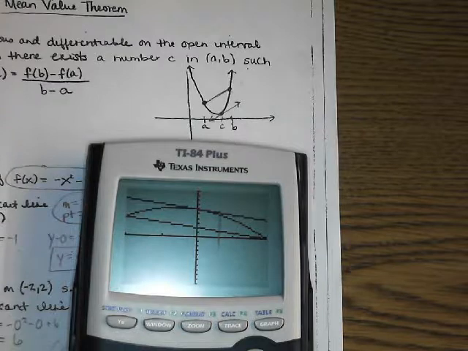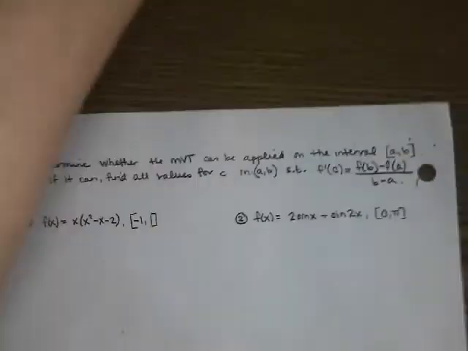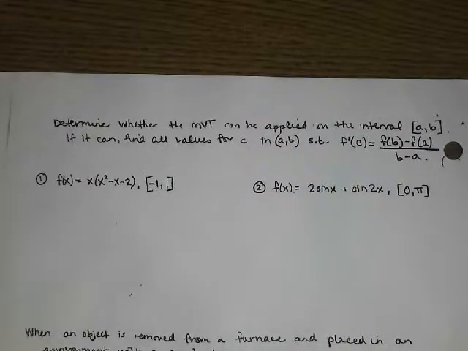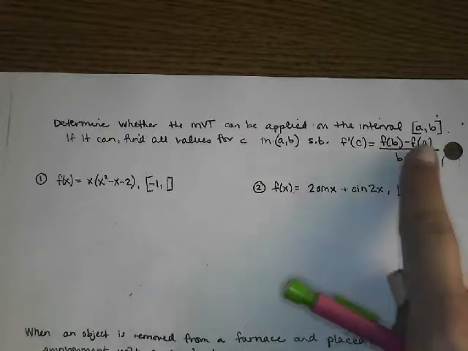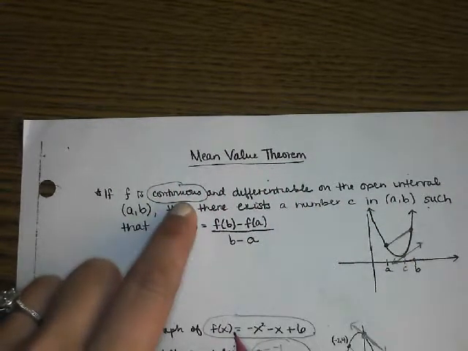Okay. So, let's flip to the back. We're going to do more of the same, but we're just finding that point C, or all the values for C, at which we would have the mean value theorem applied. The first thing with any question involving the mean value theorem is making sure it can be applied on the interval. If you look back to the front, it can only be applied if the function is continuous on the interval you're looking at, and differentiable on the interval that you're looking at.